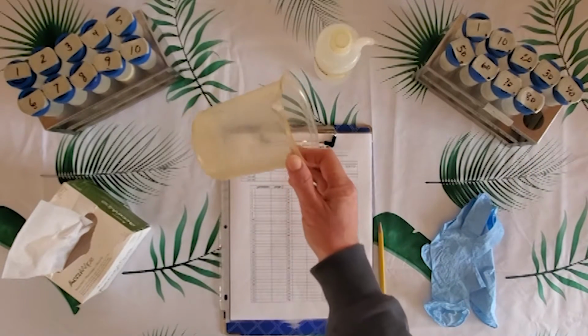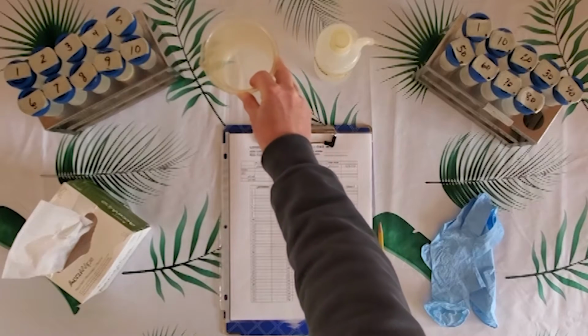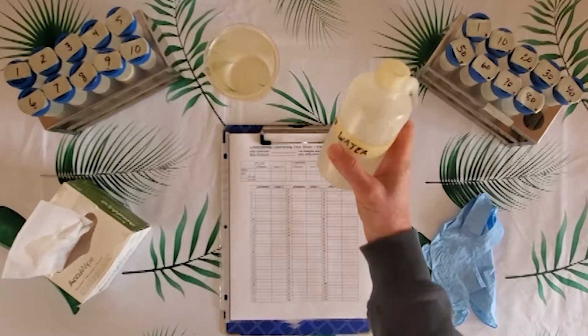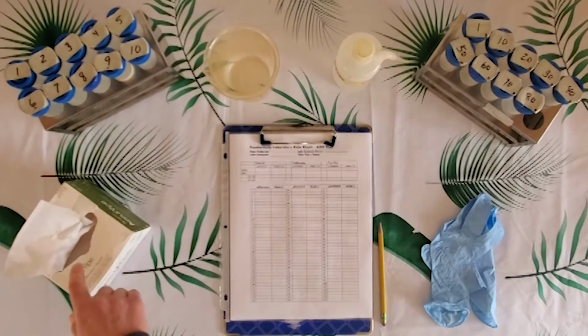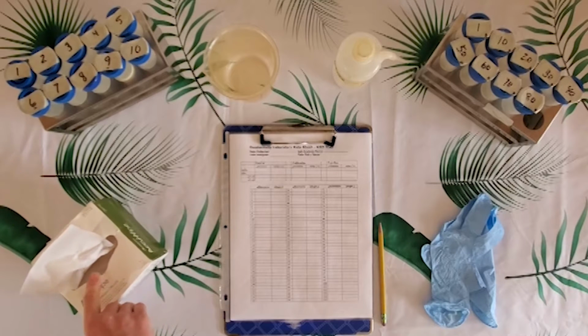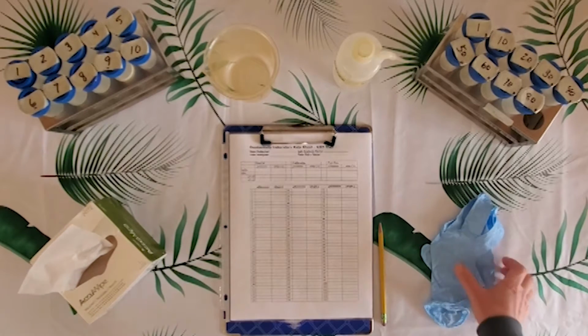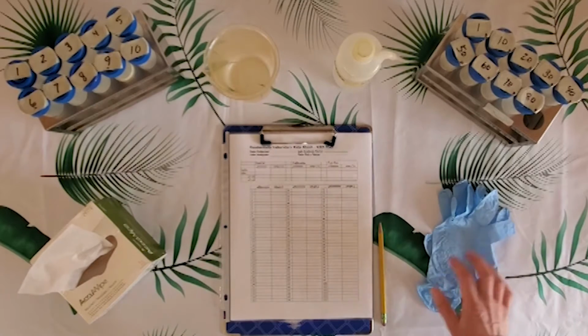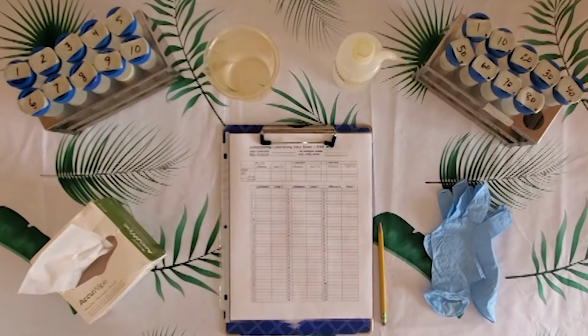Moving on, we have our waste beaker, our distilled water bottle, AccuWipes. These have different purposes depending on the test, and we'll discuss that more later. We have gloves available for anyone who would like to use gloves. And I also want to mention that this happens to be the conductivity data entry form.